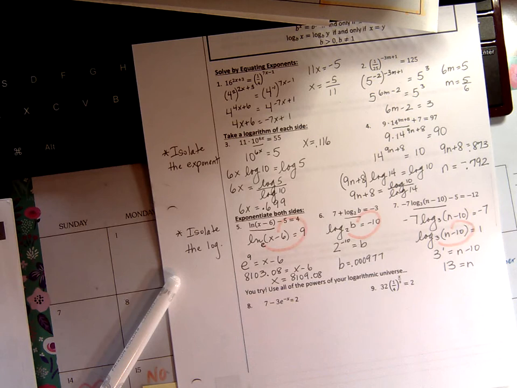Scotty, that's a great question. Because you have an e, yes, you need to use ln. So e's always go with the ln's, not log. So yeah, that's a really good question. When you get down to taking the log, it's going to be an ln question. That is true. Good thinking.